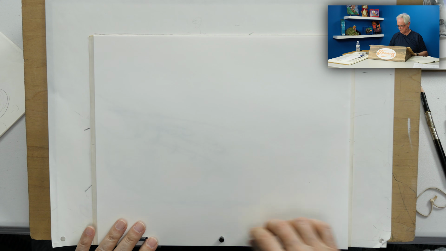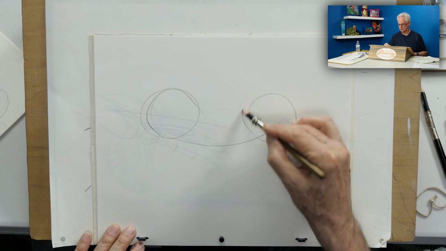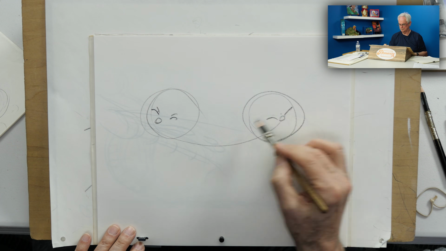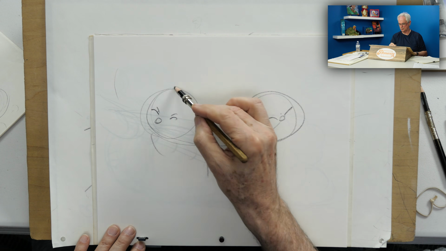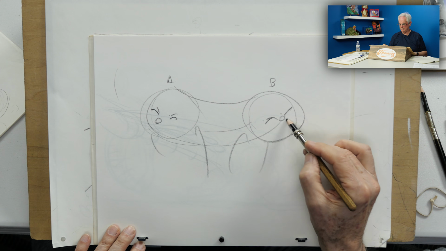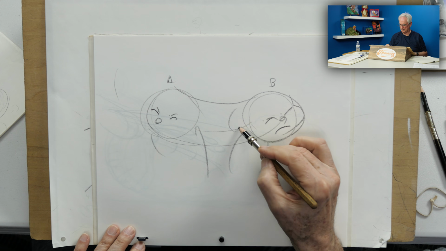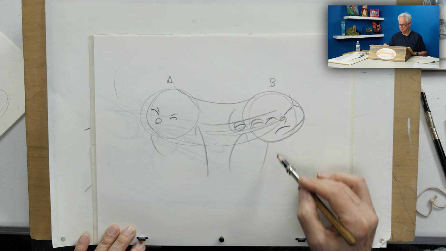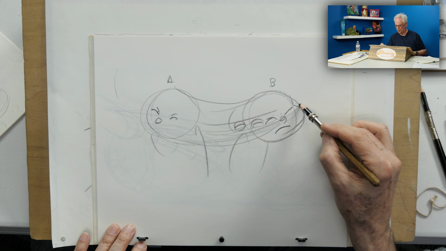If a character is shaking his head from left to right, you could do the same thing with ghost images, so that this drawing, as it goes from A to B, you will see a partial head, a partial head with eyes that give you the impression of high speed going one way and then the other.